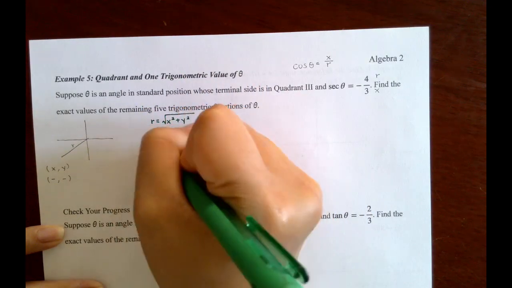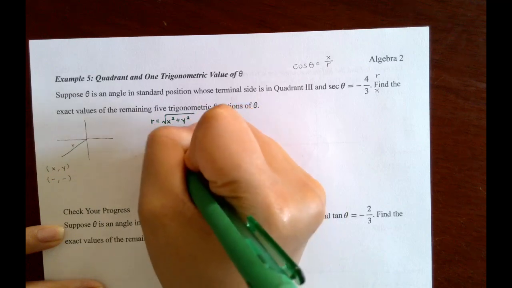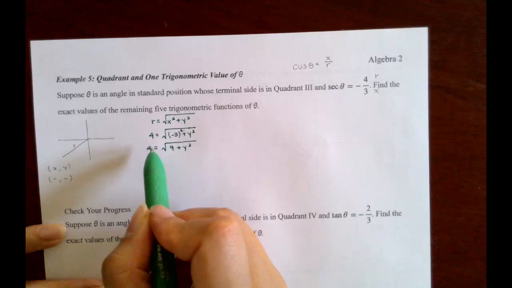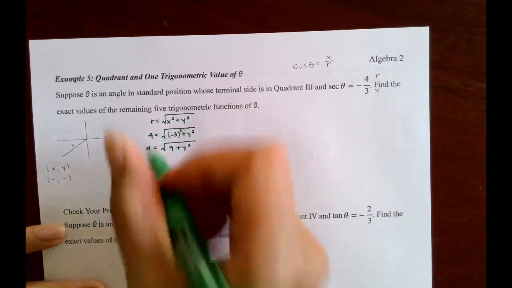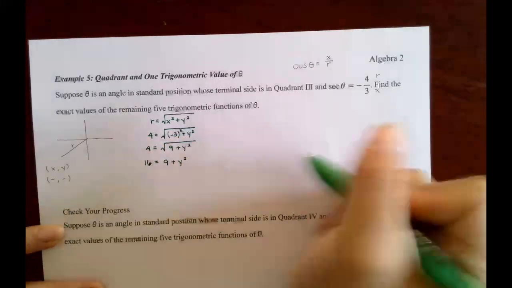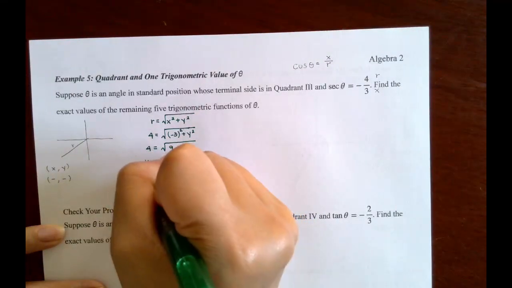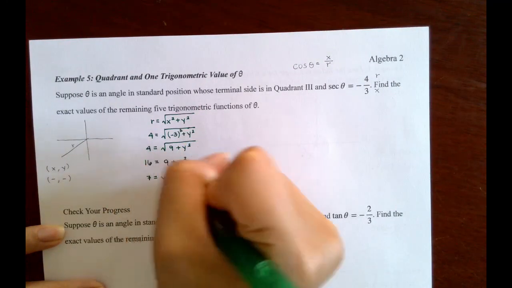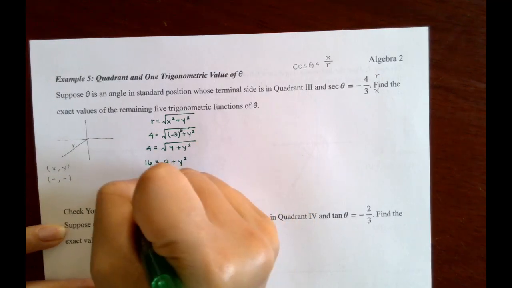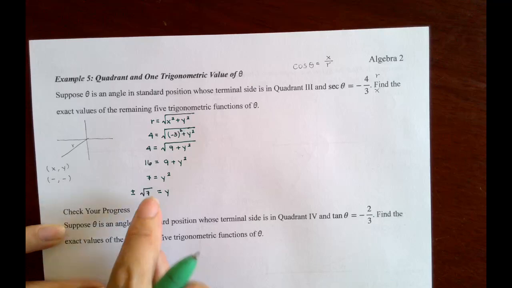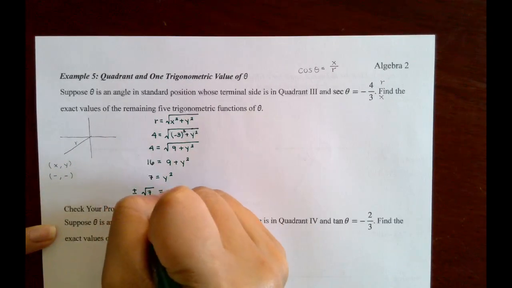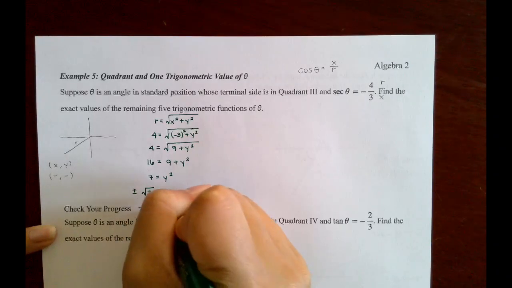So 4 equals the square root of negative 3 squared, which is 9, plus y squared. I'm going to get rid of the square root by squaring. So that'll be 16 equals 9 plus y squared. Subtract 9 on both sides. That gives me 7 equals y squared. And then I'm going to square root both sides to get y by itself. It's plus or minus square root of 7 equals y. However, I know since it's in quadrant 3, y has to be negative. So that means y is negative square root of 7.